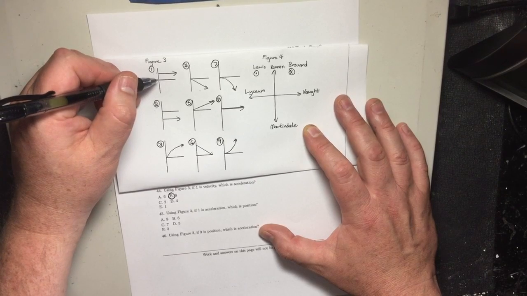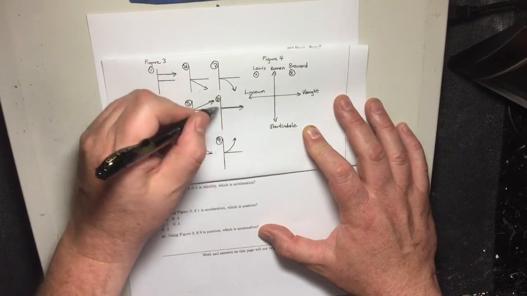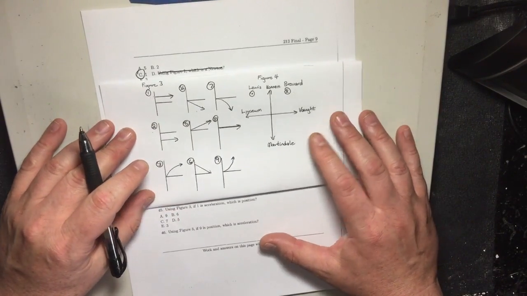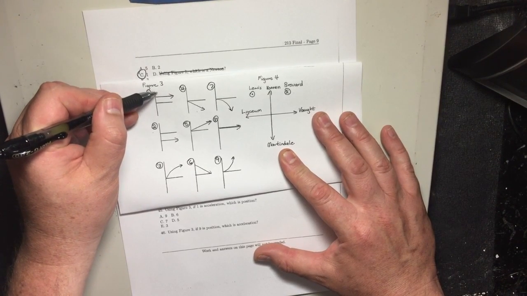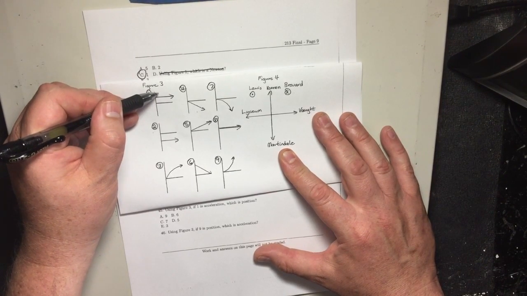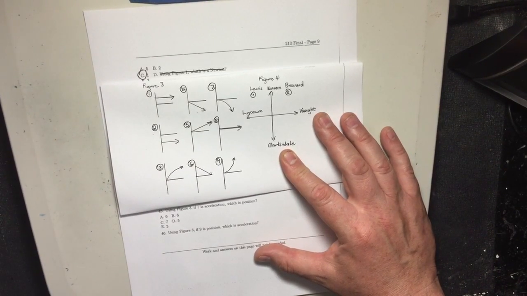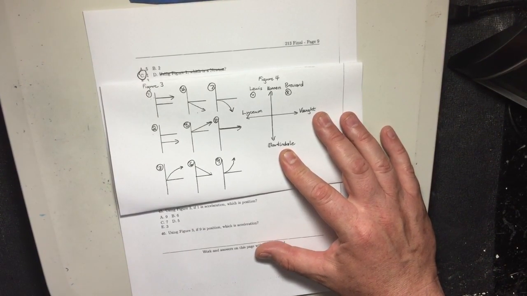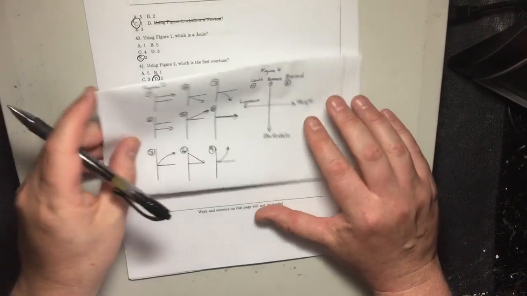A is dv dt, the change in velocity. So effectively, acceleration would be the slope of this, which is 0. If 1 is acceleration, which one is position? 9. We're dealing with the standard parabola.